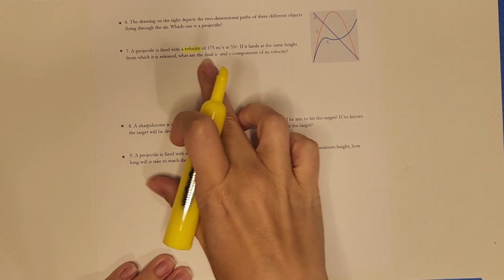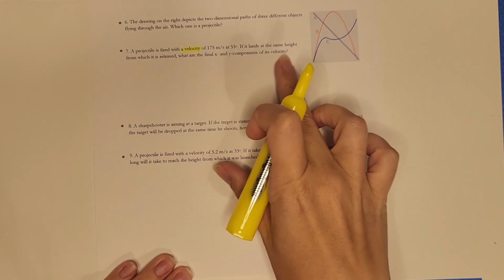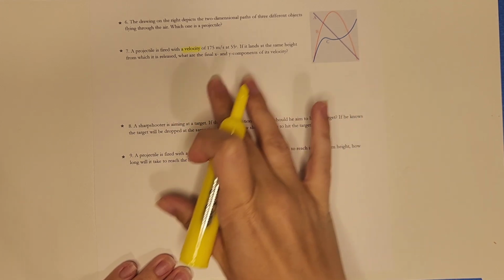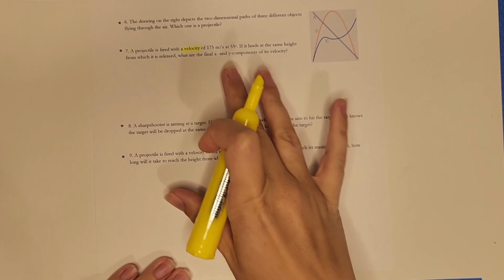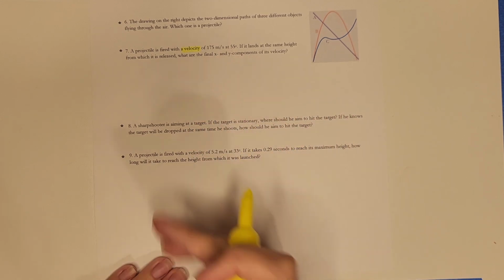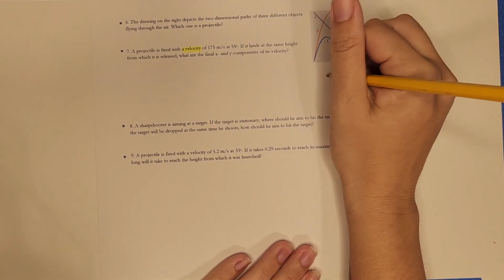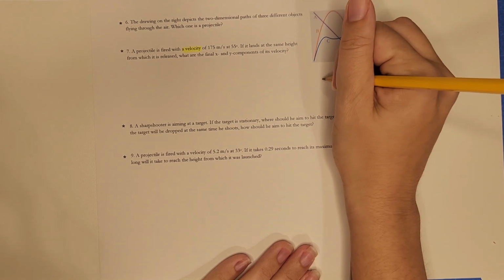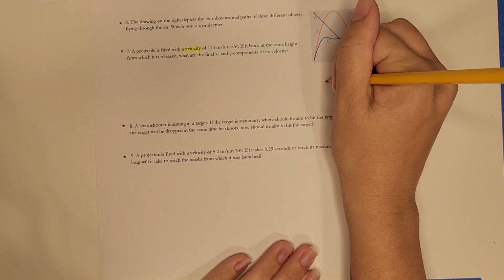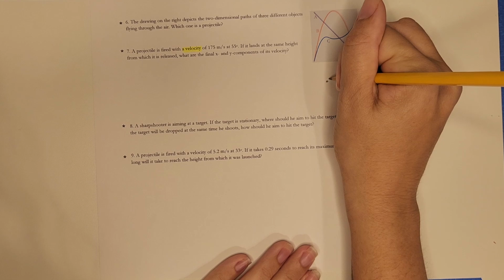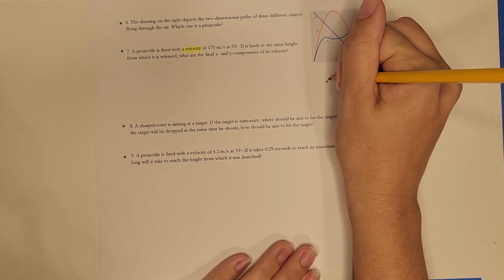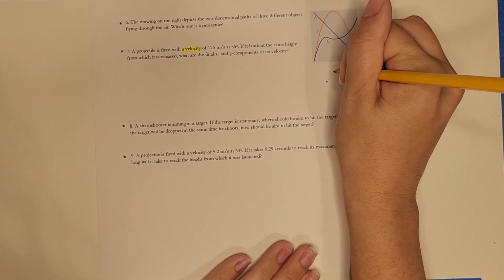So we're actually not going to have a direction associated with this. Once we've broken this down into x and y components, it's not going to be a vector quantity. Okay, so I'm going to draw a diagram here. This object is being fired from this point at 55 degrees, so it's like that, right?